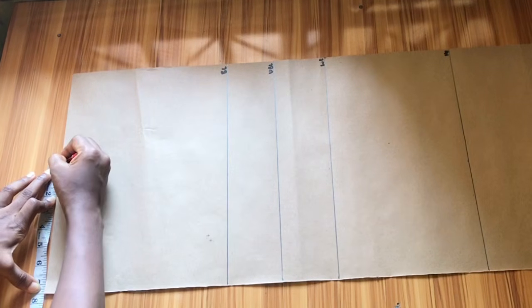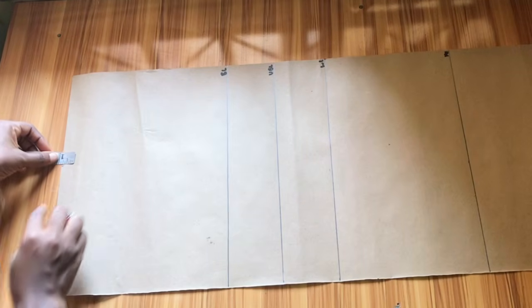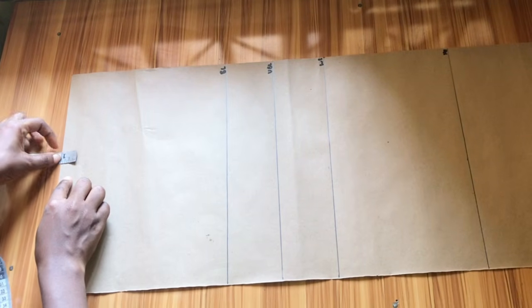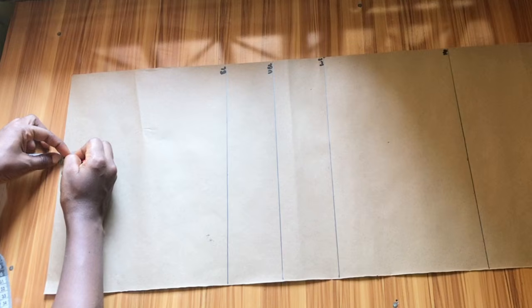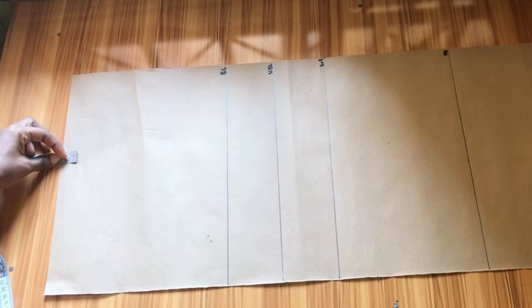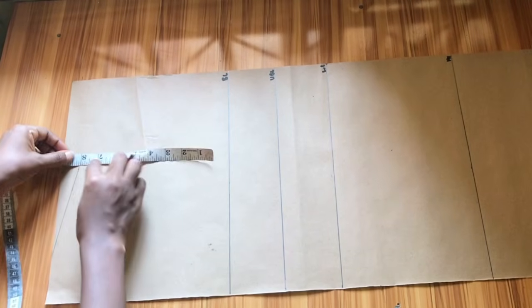The next thing I'll do is to go in by half of my shoulder measurement, which is 7.5 inches. I will indicate the 7.5 inches with a dot. On that dot, I'll go down by 1 inch for my shoulder slope. I'll also indicate the 1 inch with a dot. After doing that, I'll slant from that 1 inch shoulder slope into the neckline like this.